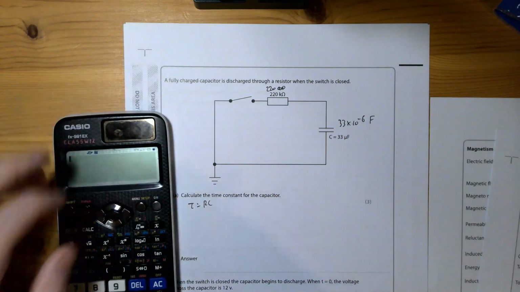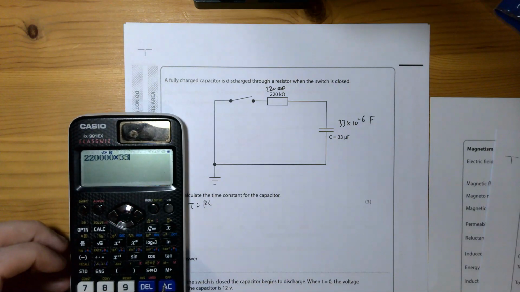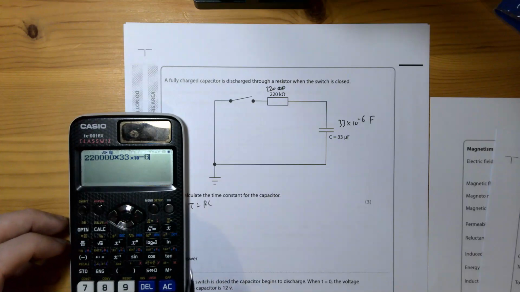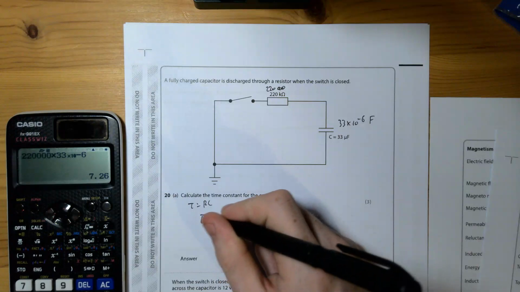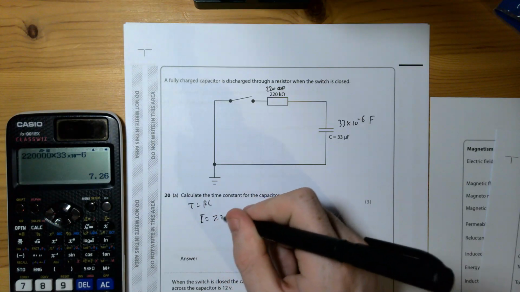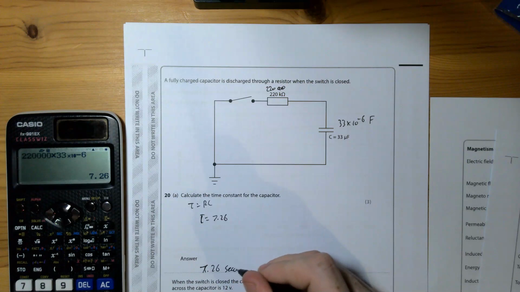So I'm going to plug these values in. 22,000 times 33 times 10 to the minus 6. And I'm going to get a value of 7.26. Okay, it has to be in seconds because everything was in SI units.